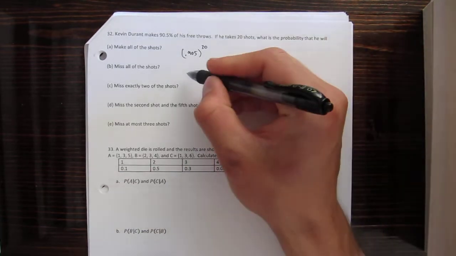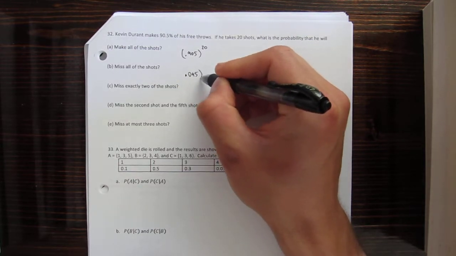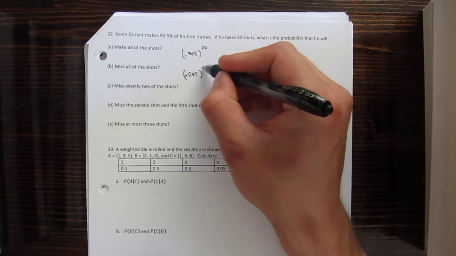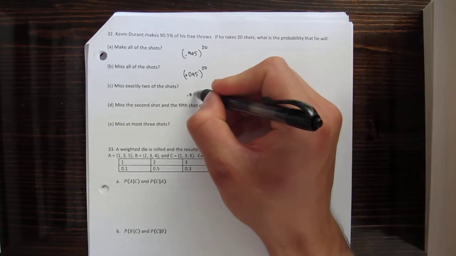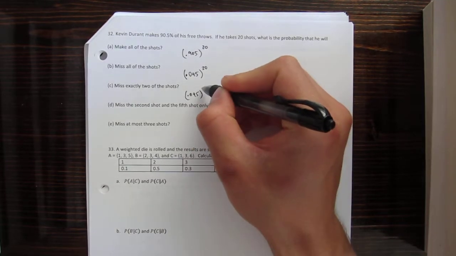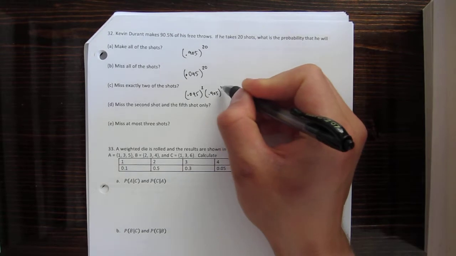Miss all the shots would simply be, let's see, what would that be? 0.095. That's 9.5% that he misses, to the 20th. Miss exactly 2 would be 0.095 squared times 0.905 to the 18th.